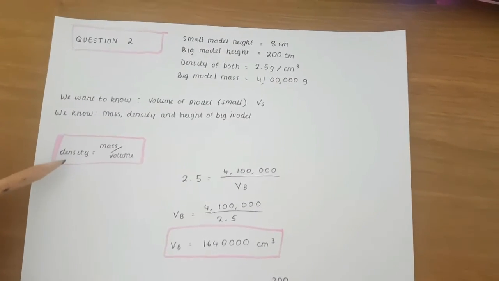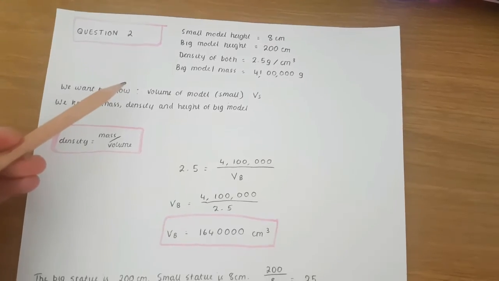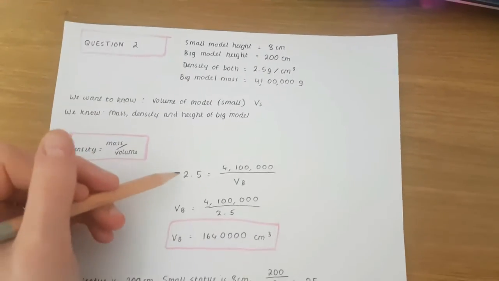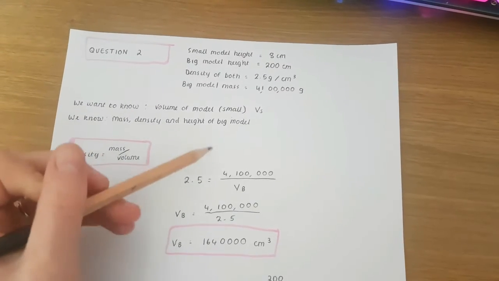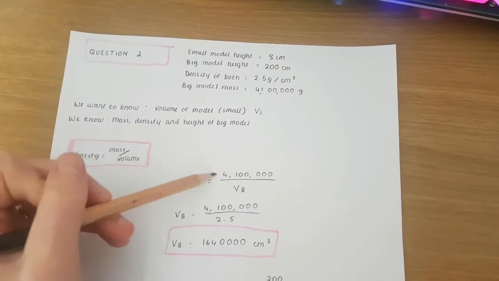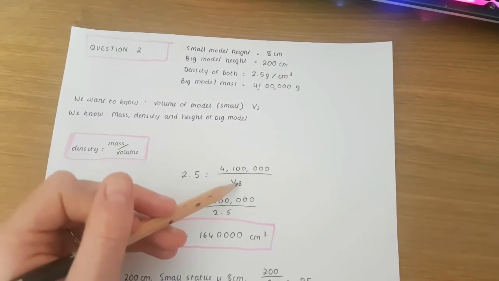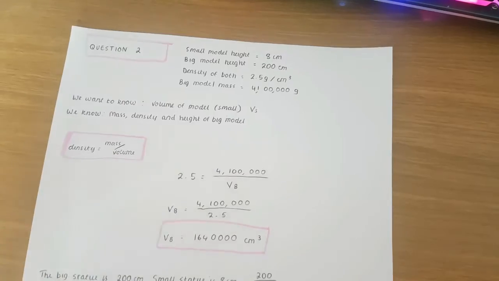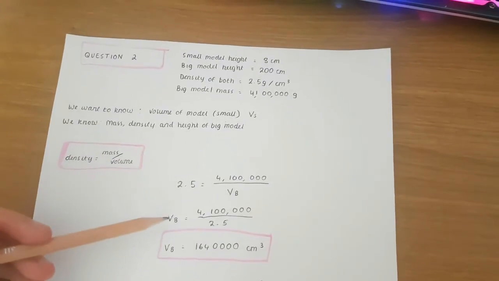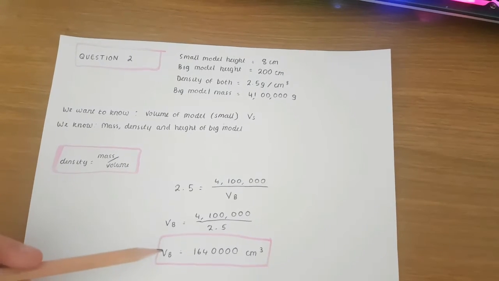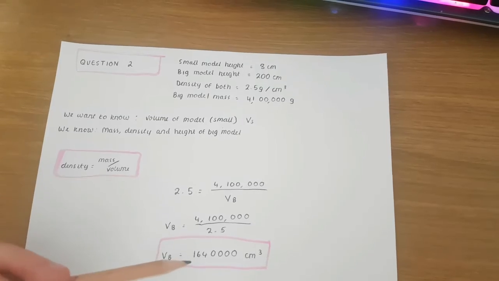So like with the previous question, I've now substituted the values I do know into the formula to find an unknown. So we know that the density is 2.5 grams per centimetre cubed, so I've put that in here. I know the mass is 4,100,000 grams, so I've put that in here. And I've given the volume of the big model the variable VB to tell me this is the big model, not the small model. I've rearranged this, it's only one step luckily, and I've found the volume of the big model is 1,640,000 centimetres cubed.